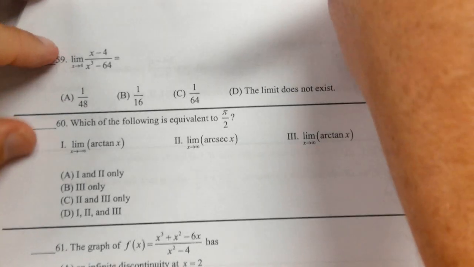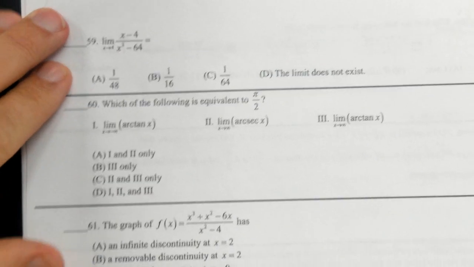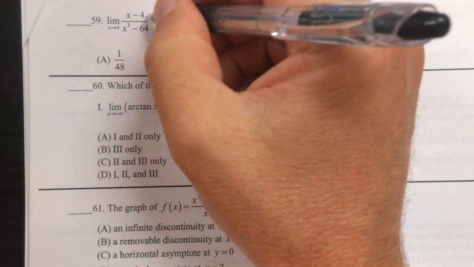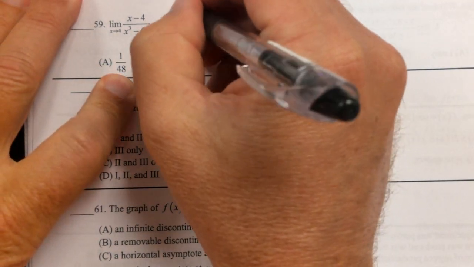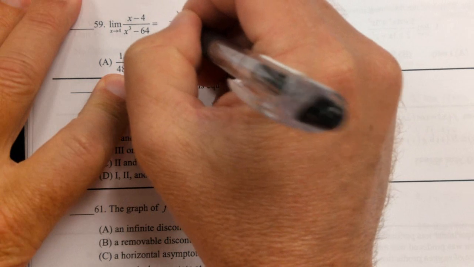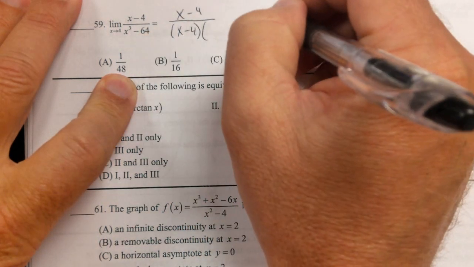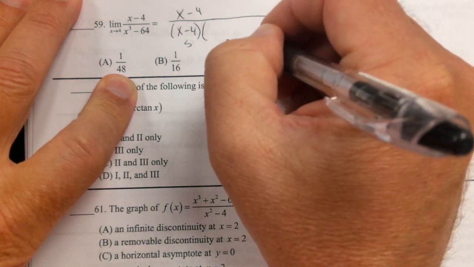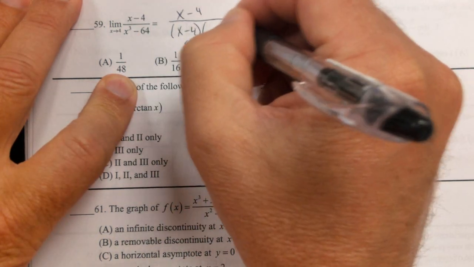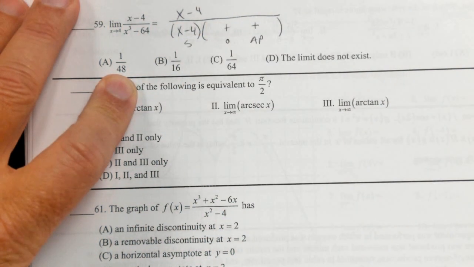59. Limit as x approaches 4 of that thing. That's pretty clearly 0 over 0 to start with. So let's factor difference of cubes. Hopefully you've done enough of these that you remember SOAP for the signs. Same, opposite, always positive.